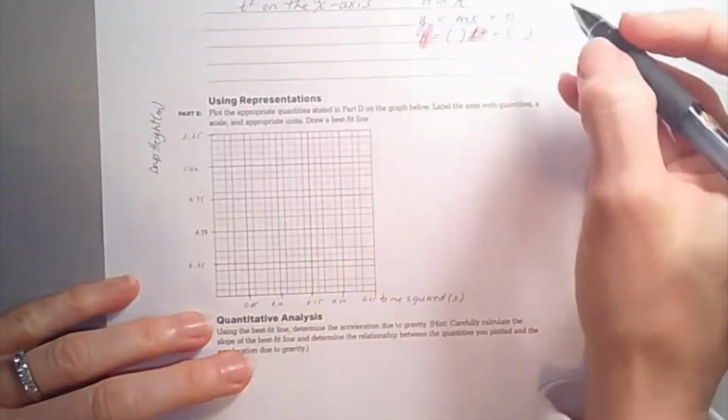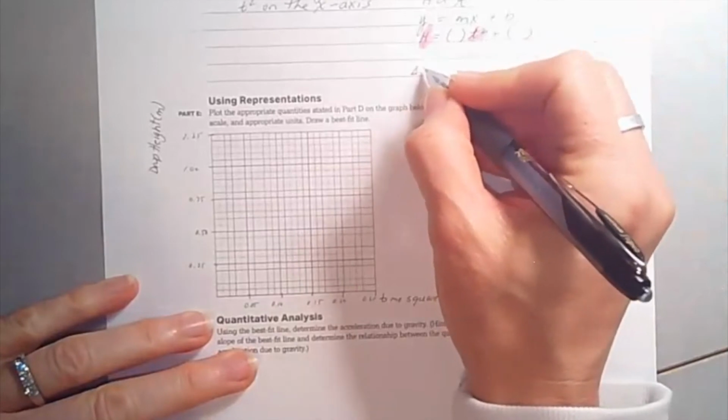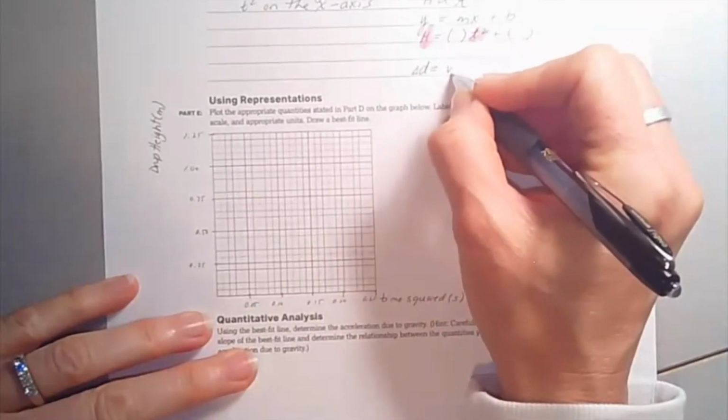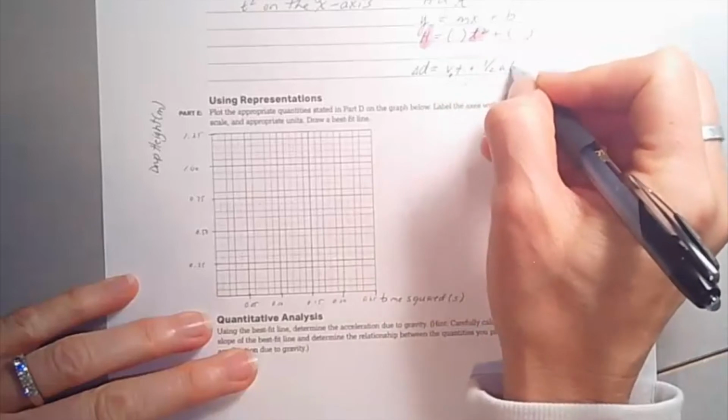Hopefully you recall our kinematics equation that says displacement is v0t plus 1/2 at squared.